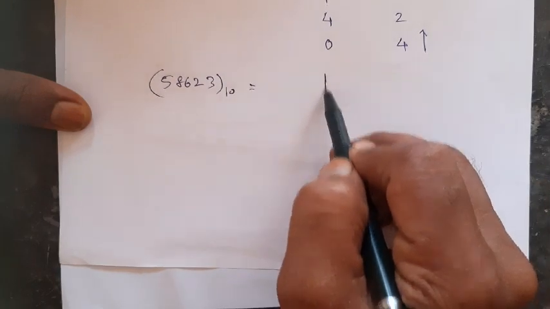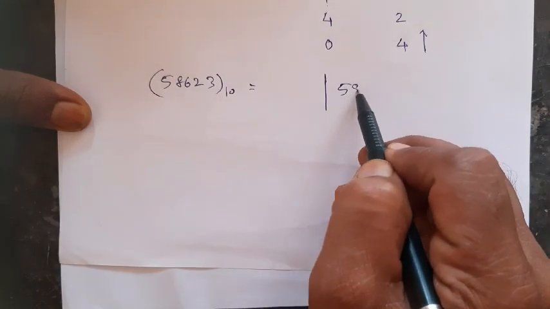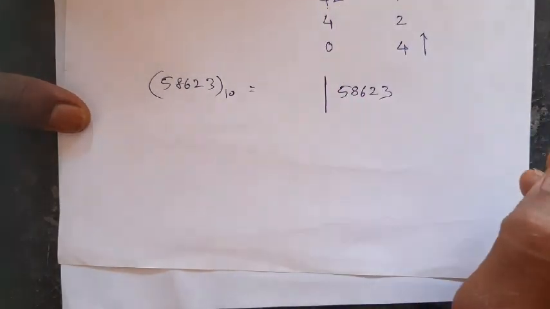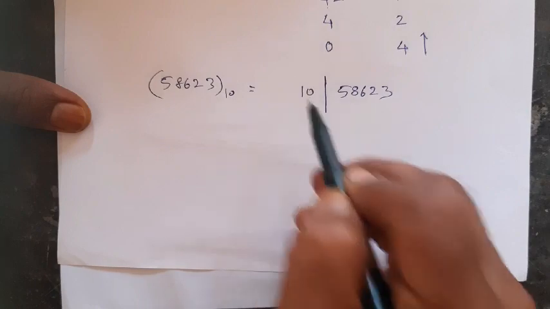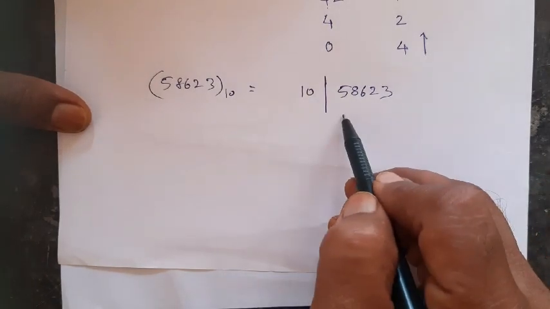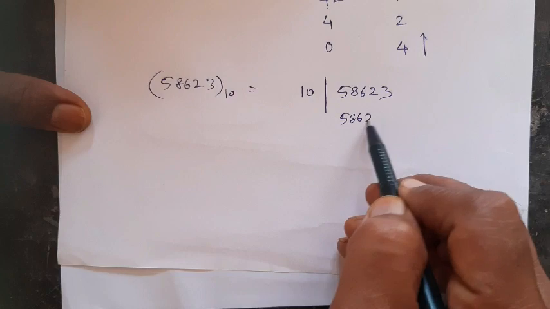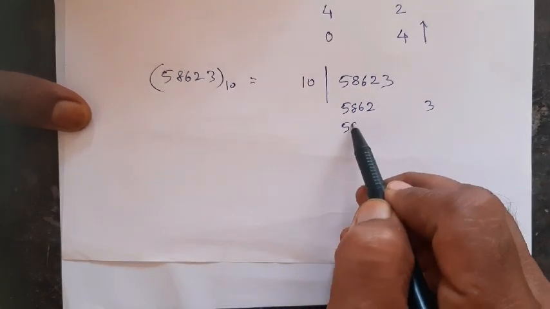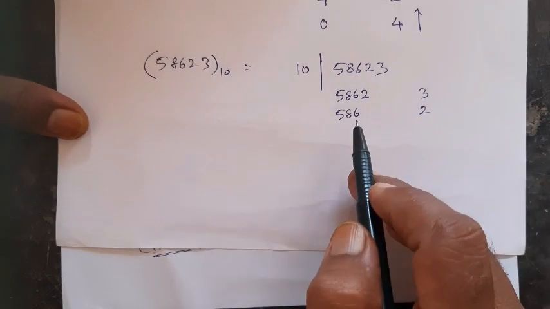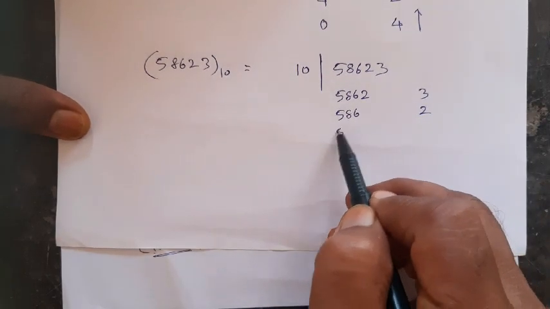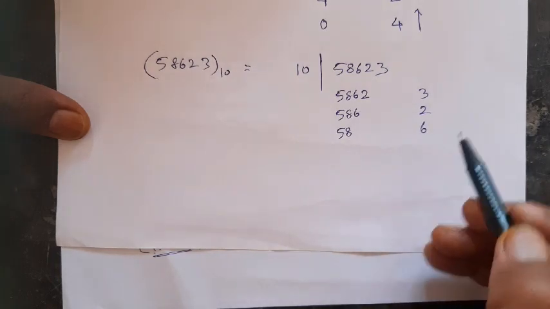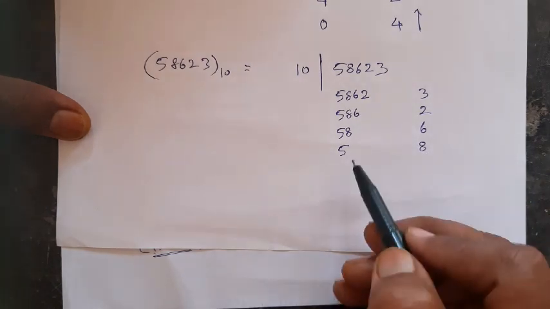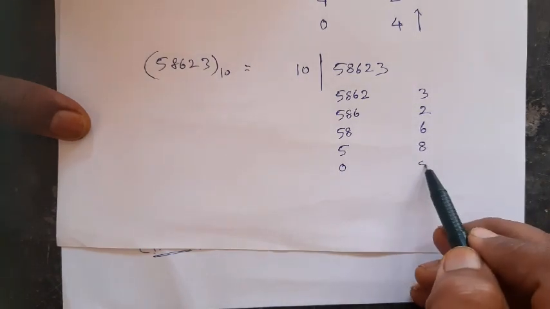Then how can we convert it into decimal number system again? I will write the number as it is. Now I should take care that I am writing the same number, otherwise the same mistake will be repeated. If I divide this by 10, then what will happen? The division will be 5862 with a remainder of 3. Again divide this by 10, the division will be 586 with a remainder of 2. Again if I divide by 10, then the division will be 58 with a remainder of 6. Again the division will be 5 with a remainder of 8. And the division will be 0 with a remainder of 5.